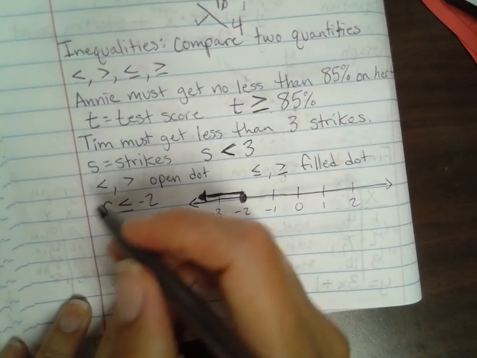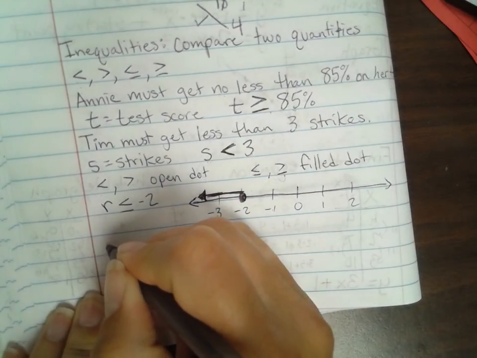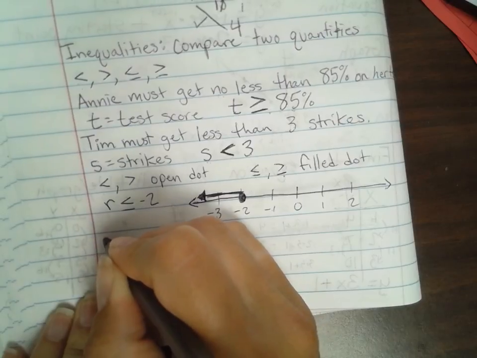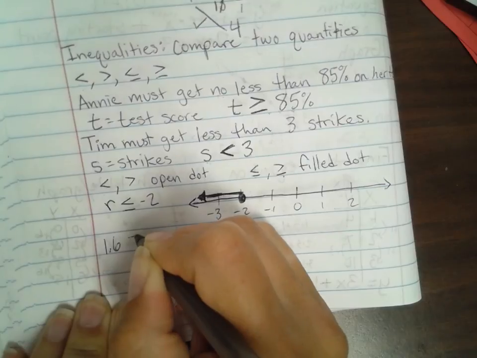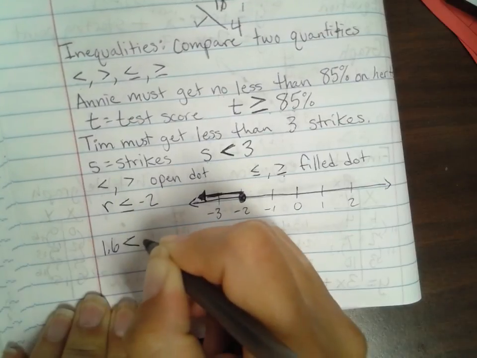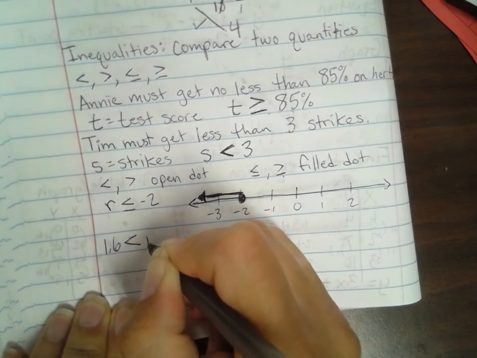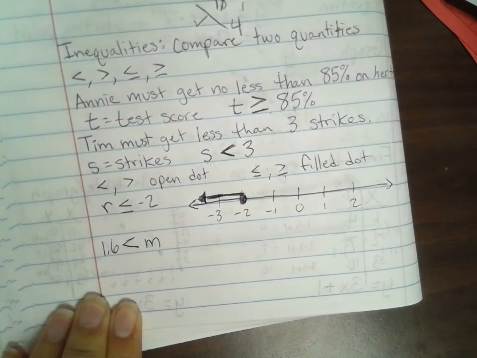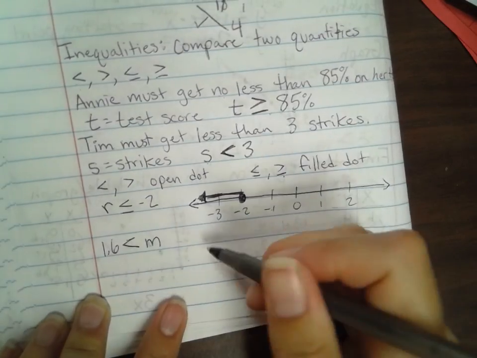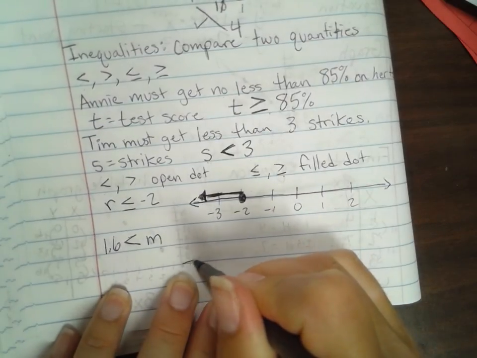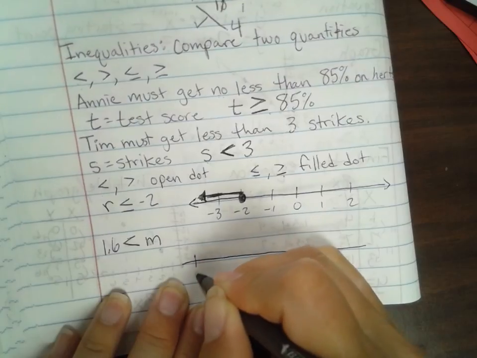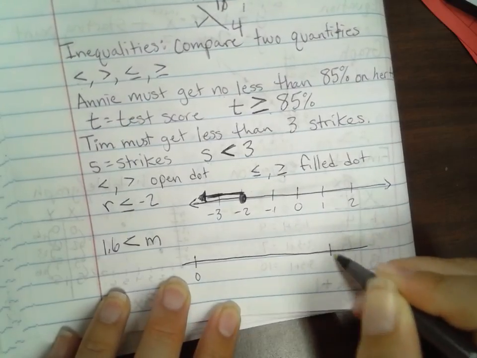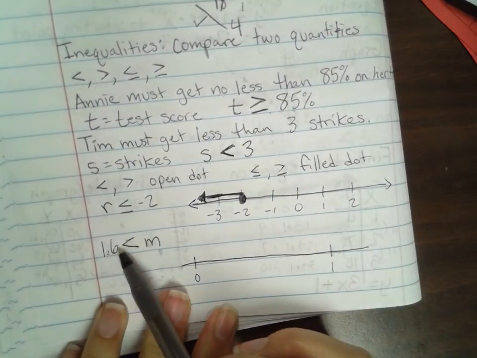Okay, let's try one more example. 1.6. I'm not going to say it, so that I want you to think. Compared to M. Make a number line. Since it's 1.6, I'm just going to go between 0 and 1. And then 0.6, that's in tenths.